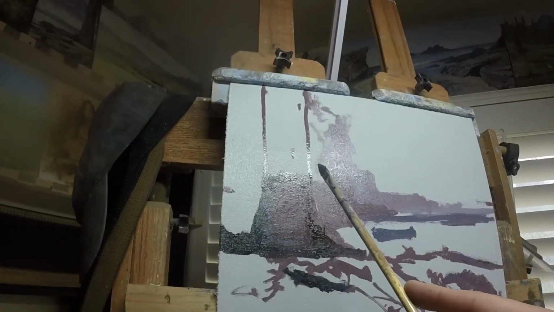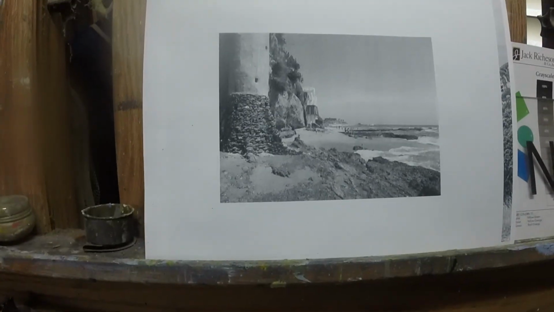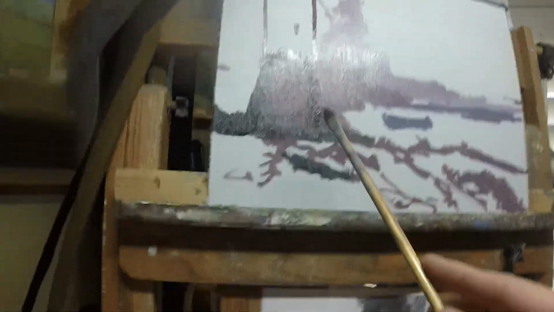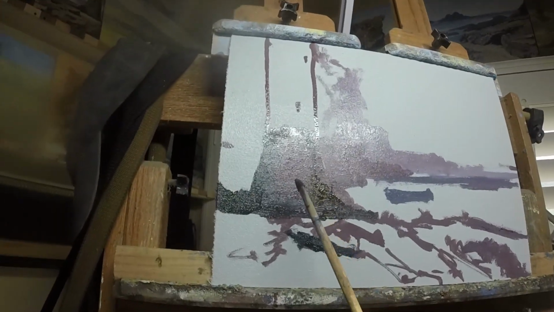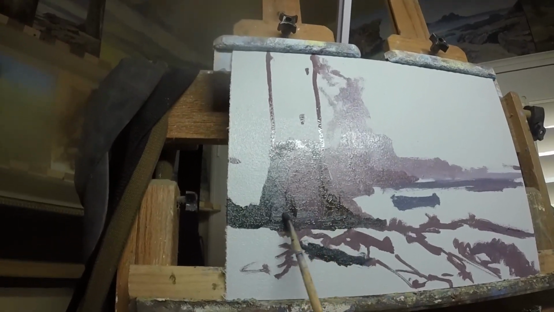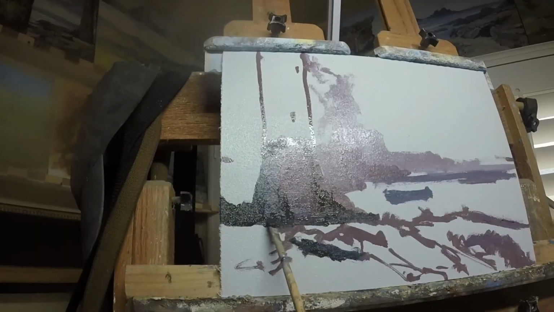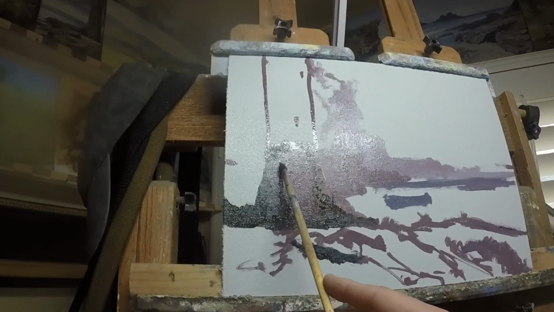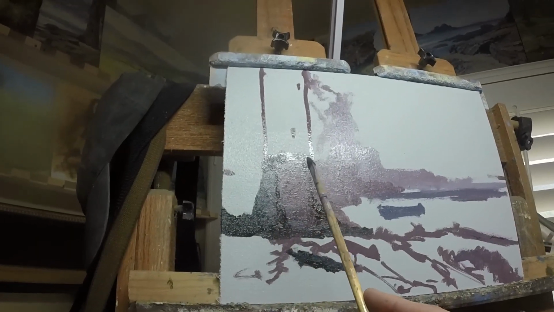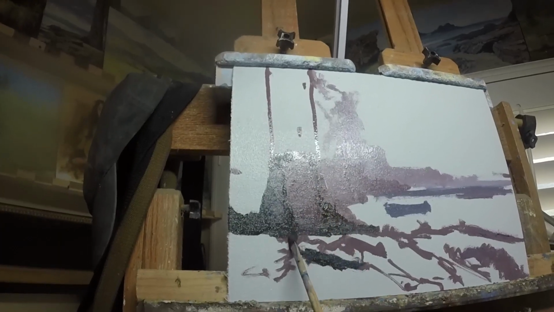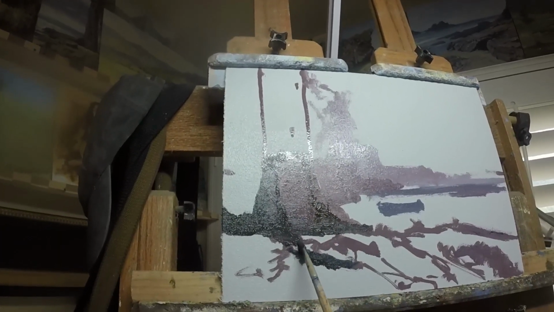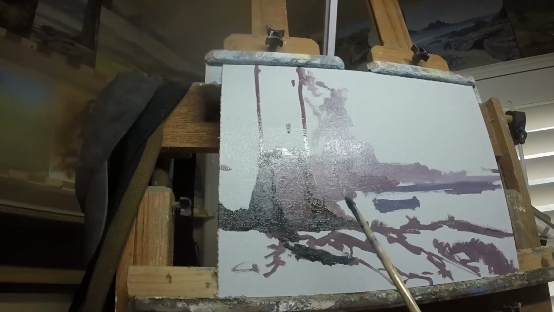Now, in this case, what I'm going to do is, with all the rocks and everything, I'm not trying to paint in those rocks. What I'm trying to do is just give an overall look to it, simplify it, and then we'll come back in later and suggest a lot of the rocks and everything. Right now, we just want basic bold shapes.